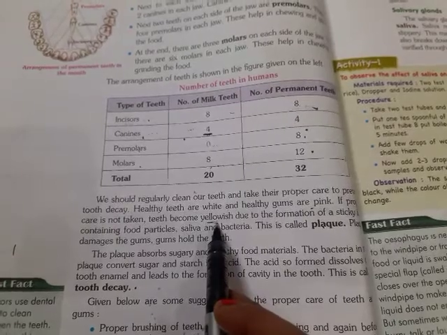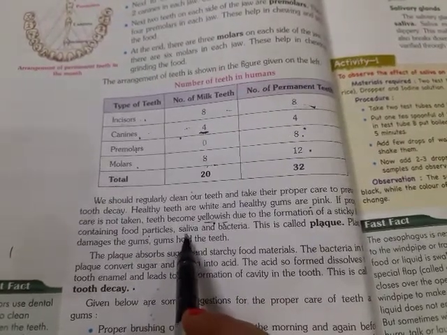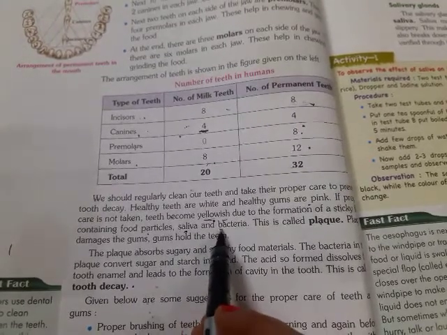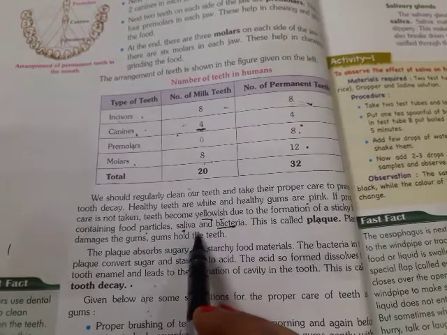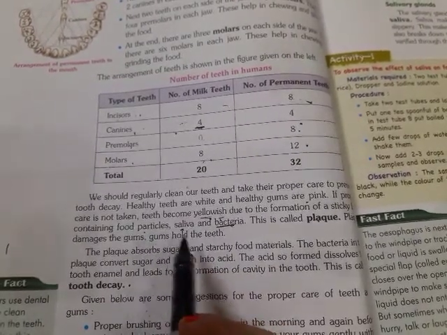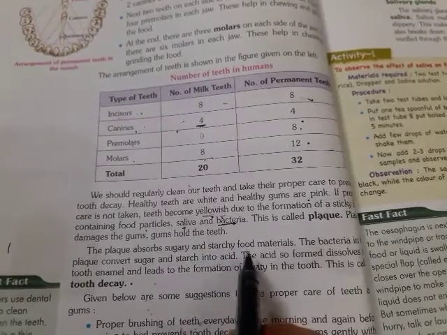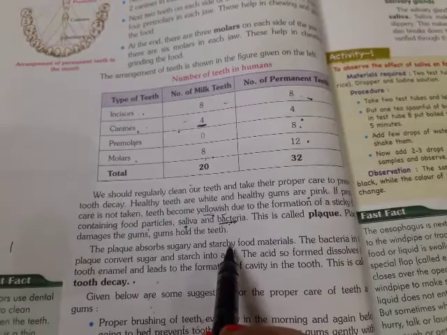Why yellowish? क्योंकि आपके टीथ पर फूड पार्टिकल्स की, सलाइवा की और जो बैक्टीरिया रहते हैं उनकी एक लेयर जमा हो जाएगी. क्योंकि ब्रश क्या करता है, इन सभी को रिमूव कर देगा आपके टीथ से. लेकिन अगर आप प्रॉपर ब्रशिंग नहीं करोगे तो ये तीनों चीज़ें आपके टीथ पर स्टिक हो जाएंगी.